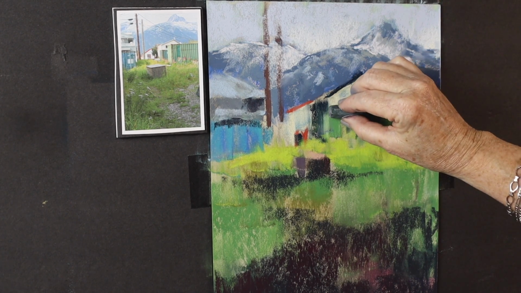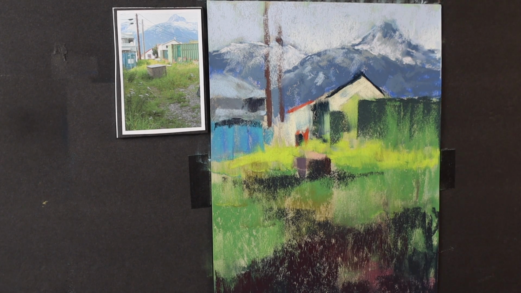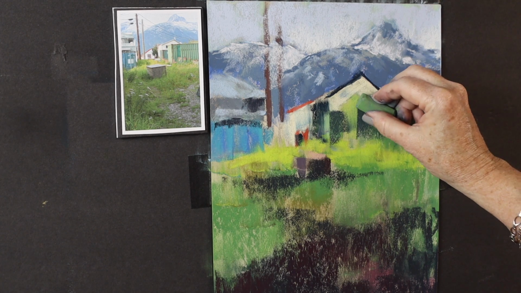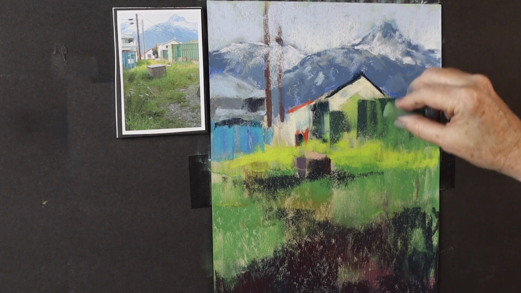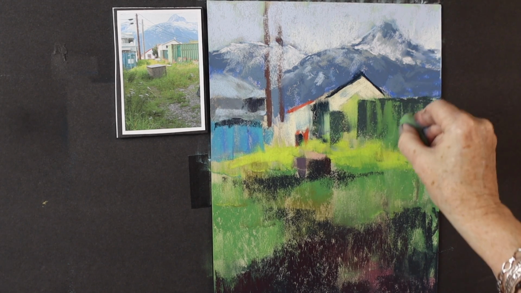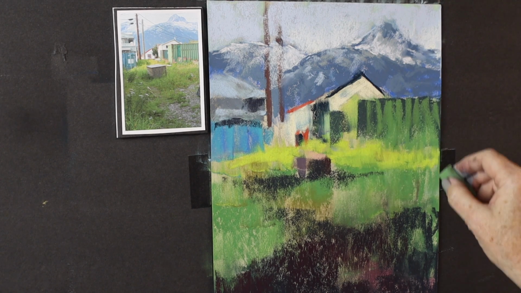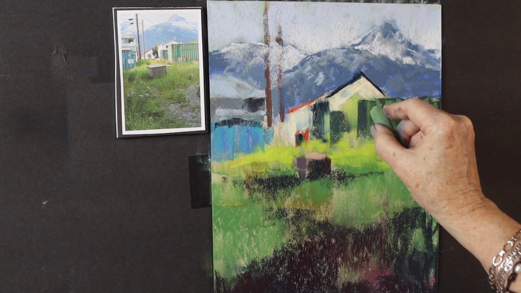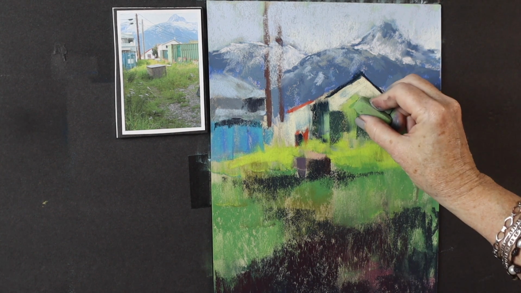This guy right next to it is darker. And then I will add the lighter areas on top, and that will give me the effect of the ridges in that structure. There's also some cool rust on it, which I could probably try to get on there.